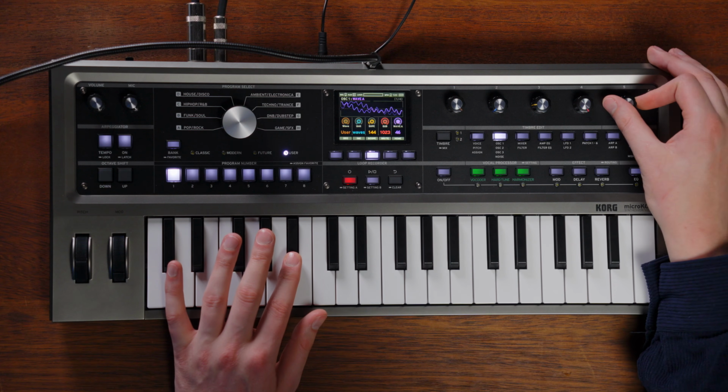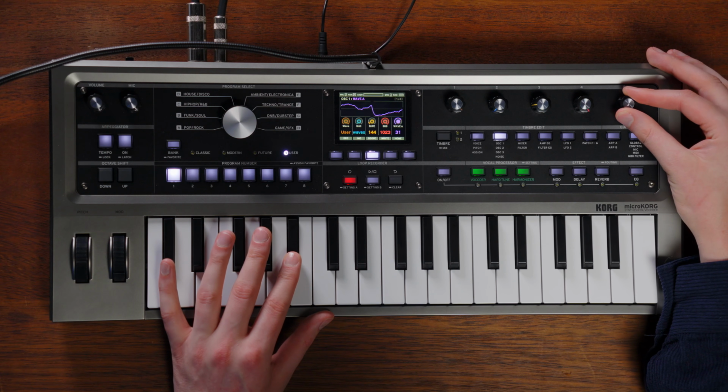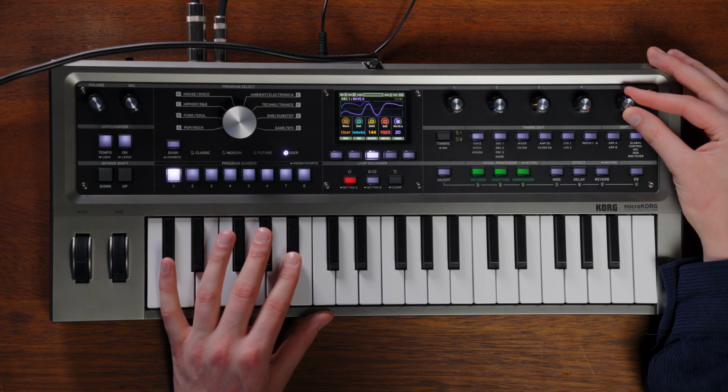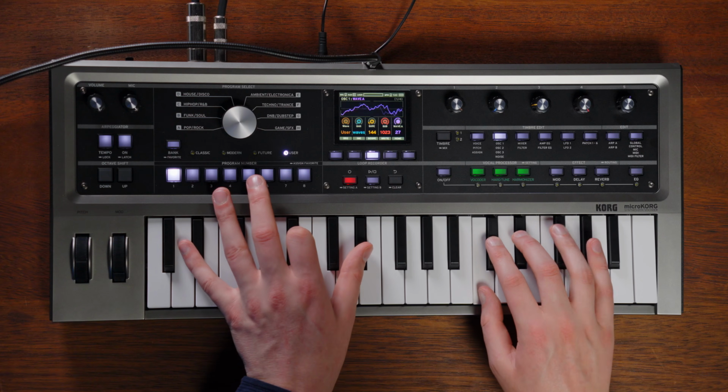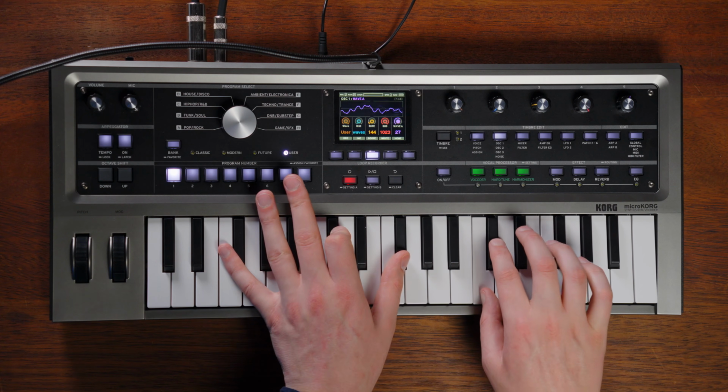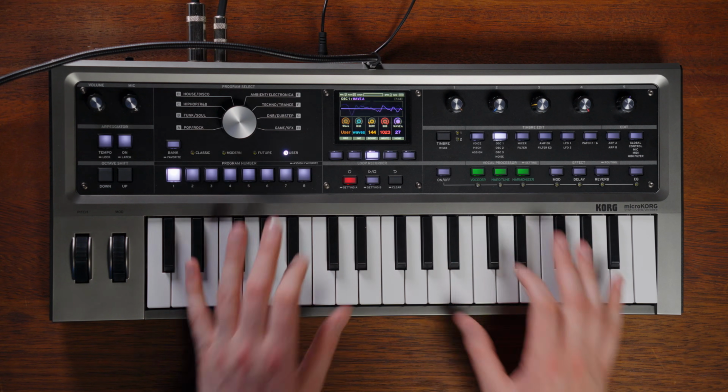And there's a whole bunch of different waves within this Waves custom oscillator. So a lot to explore there.